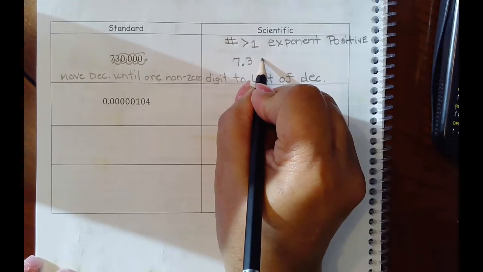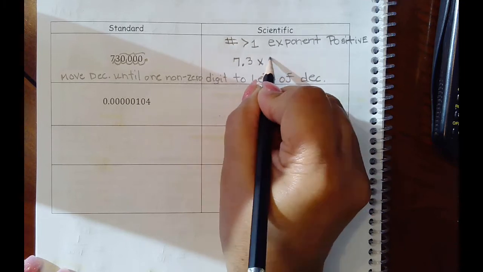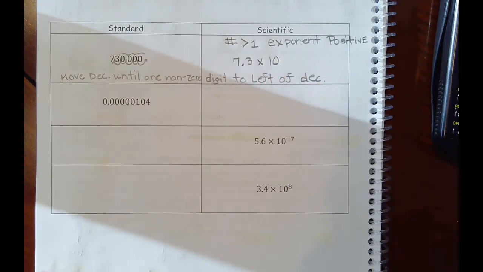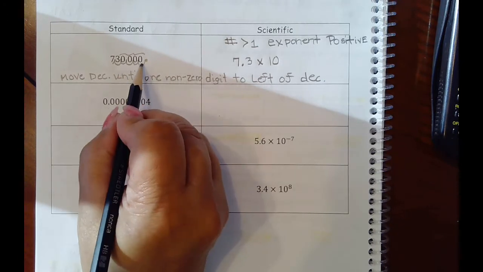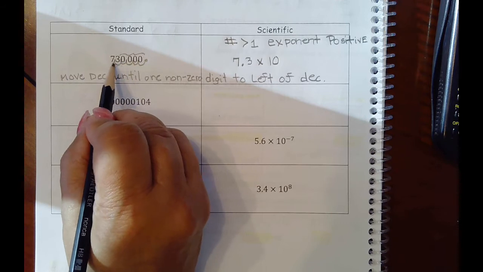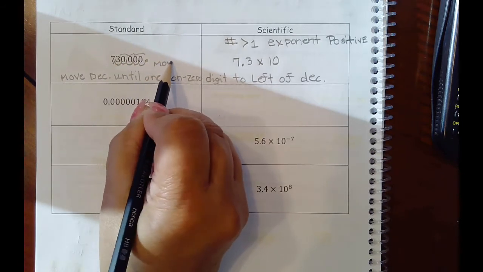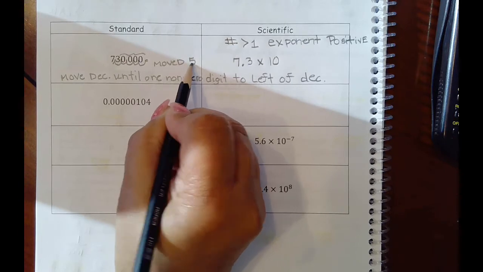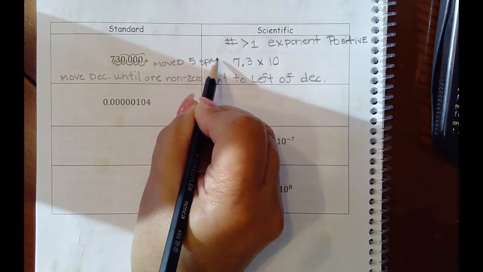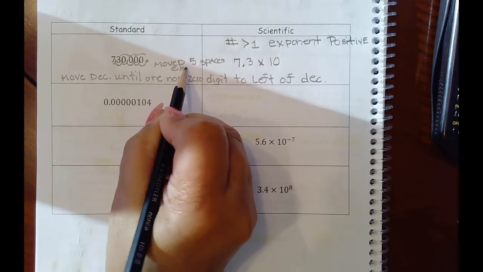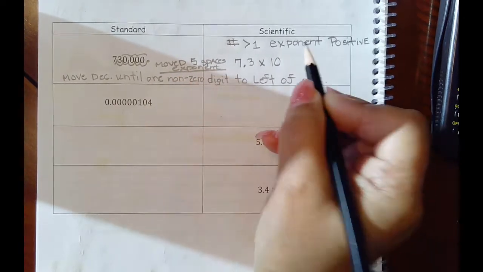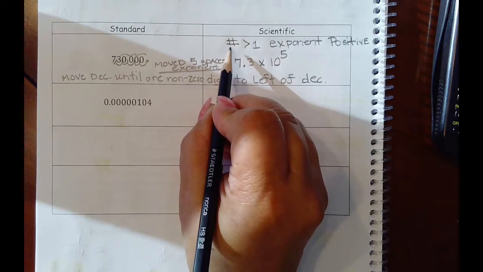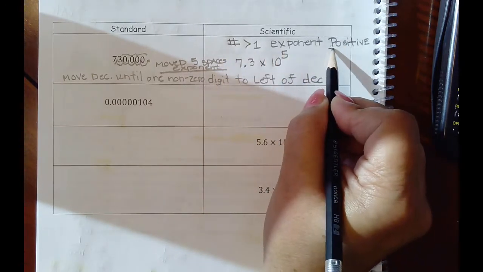Then you want to show that this is multiplied by a base of 10. All scientific notation numbers are multiplied by a base of 10, and then the exponent on the 10 has to do with how many spaces you moved. You moved 1, 2, 3, 4, 5 spaces. And since you moved 5 spaces, that dictates the exponent. And as I said, when the number starts off greater than 1, that exponent will be positive.